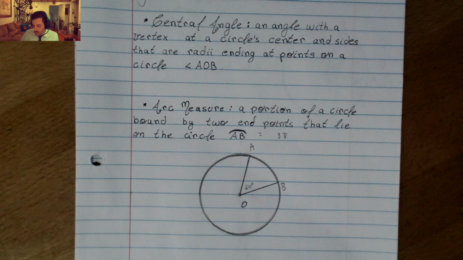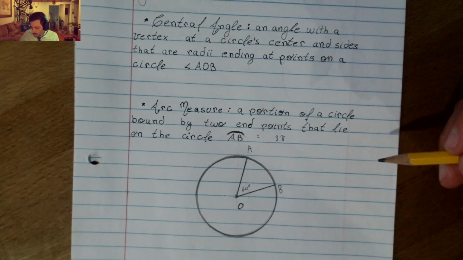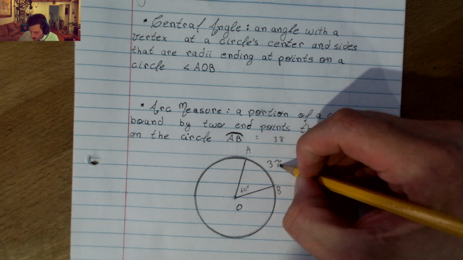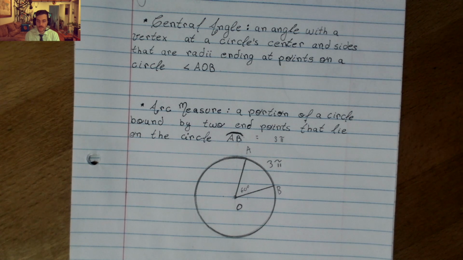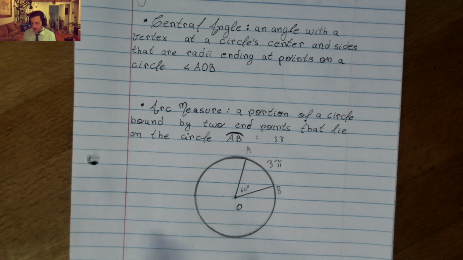Next up is a term called our arc measure. Our arc measure is kind of like a line segment but in a circle. Our notation is going to be that of AB. And in this particular example, we can say that our arc measure has a value of 3 pi. And the pi there is specific because what we're talking about with arc measure is the distance or length of this particular segment.